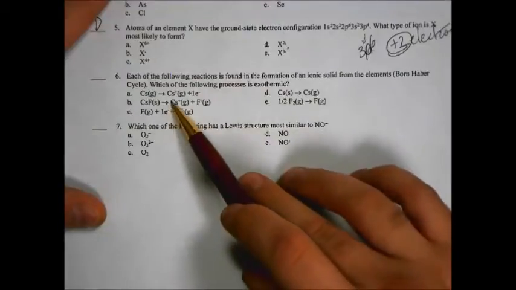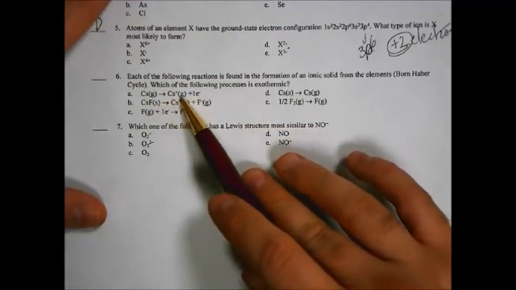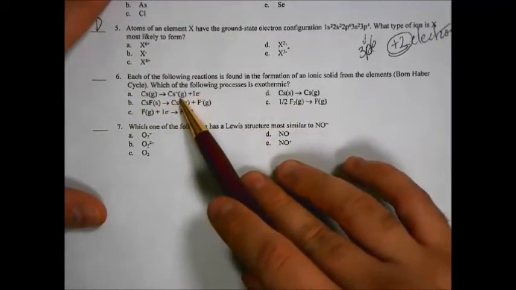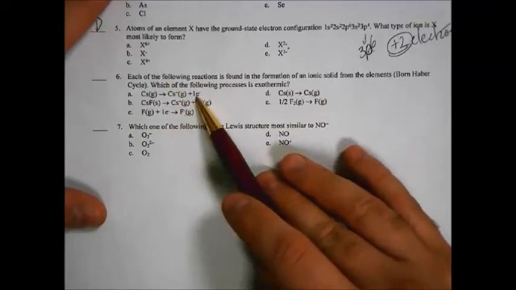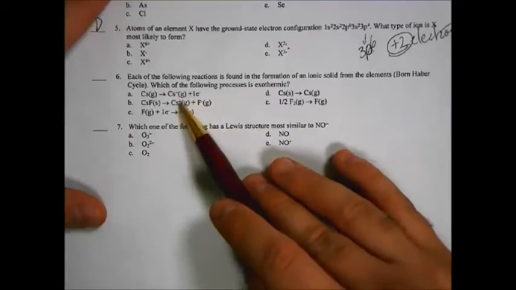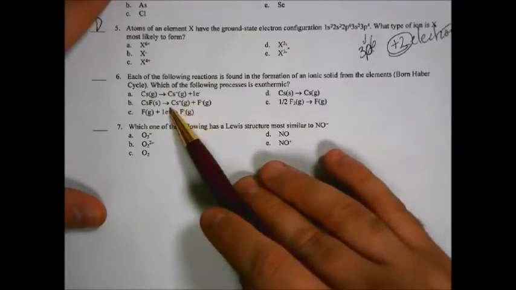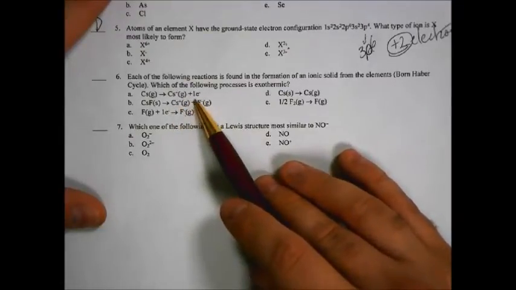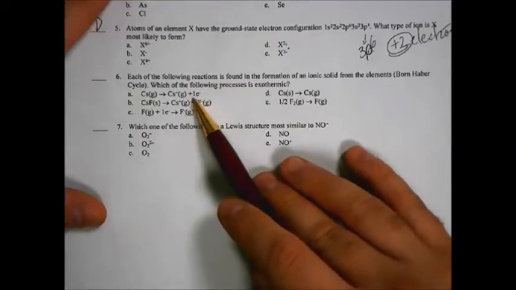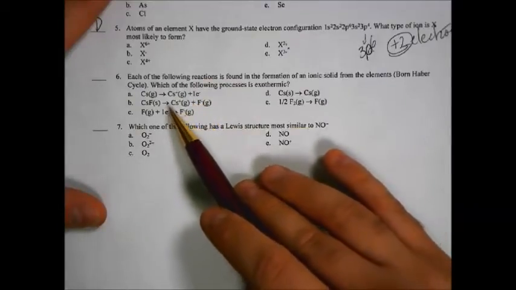So, just to go through again, pulling an electron away. This is the first ionization energy of cesium. Whenever you pull an electron away, you have to break the positive-negative interaction. So that automatically is going to require energy and be endothermic.